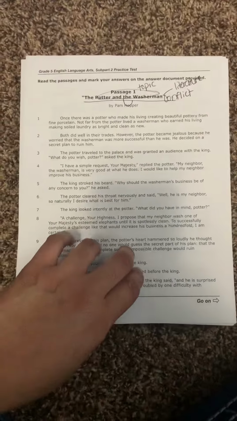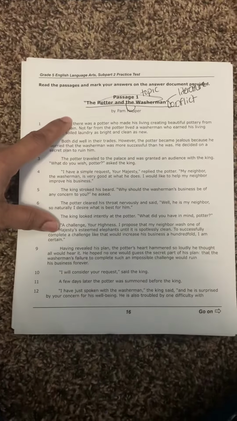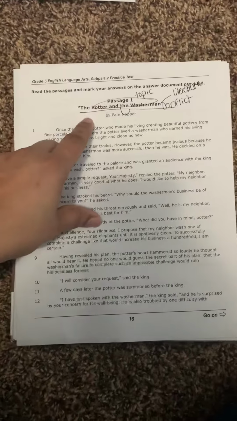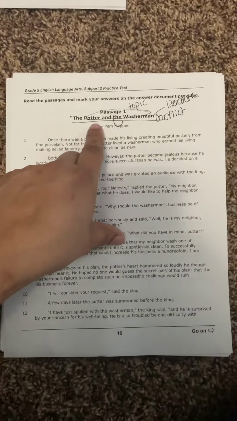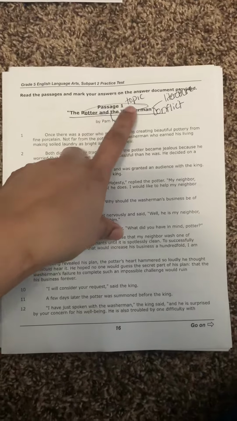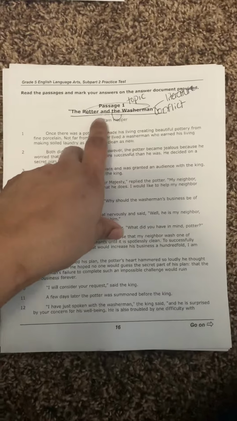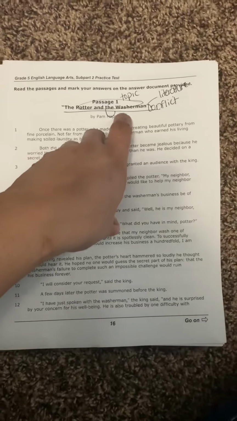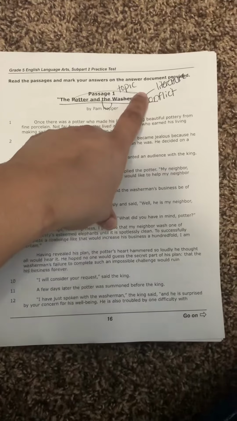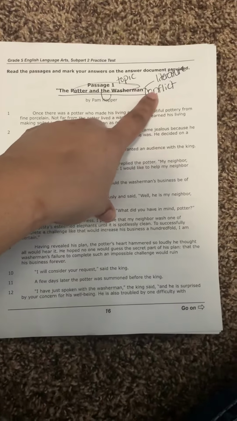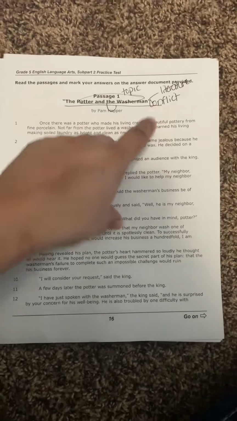Okay, so if you look, I've already annotated. I've underlined my title, and I've noted that the potter and the washerman, that's the topic of discussion. And since I see 2 characters here, that lets me know this is a piece of literature and there's some type of conflict that's going to be involved with these 2 characters.